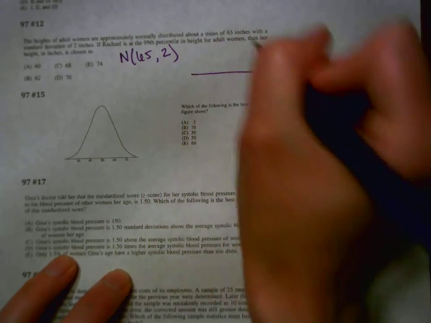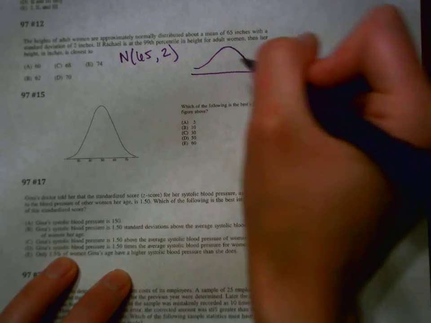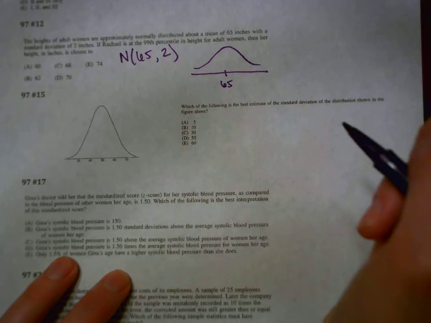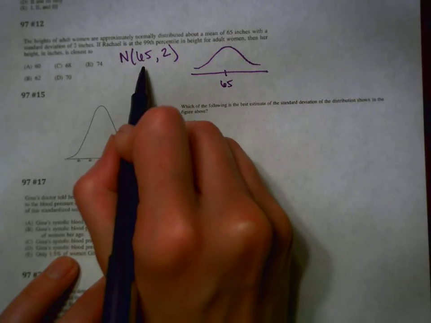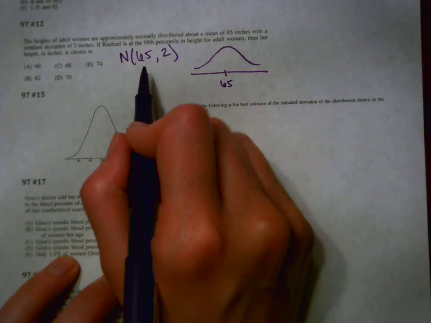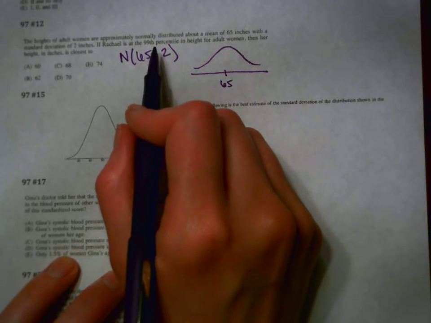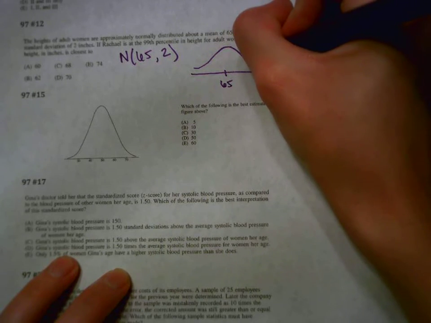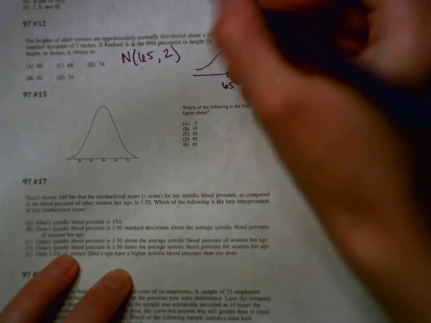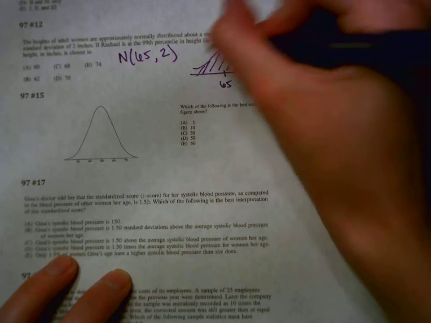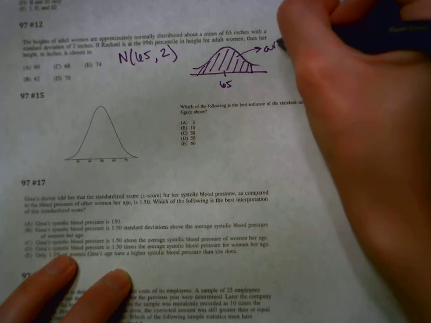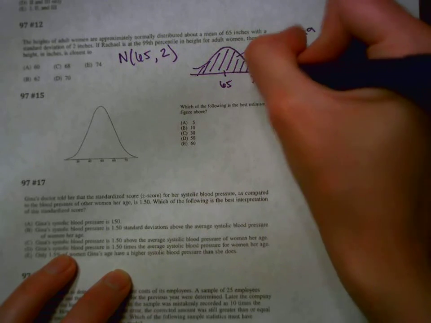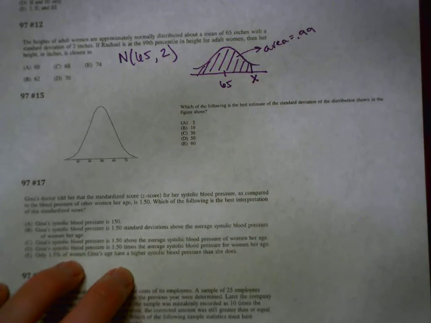So if we draw that, 65 is in the middle, and then you go two away, which you can show if you want, or if you wrote this on a free response, you wouldn't need to. And we know Rachel's at the 99th percentile, so that means she is far over to the largest side, and this area beneath her, there's 99% beneath her. So that area needs to equal 0.99. And we want to know what is her value right there. So how do we do that?